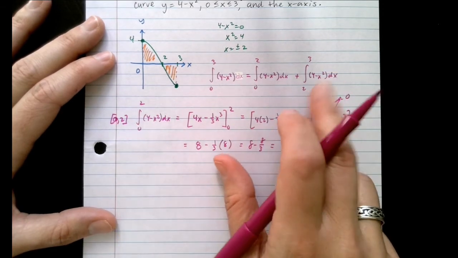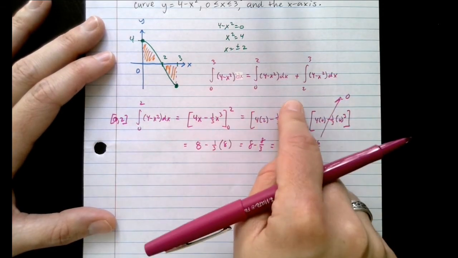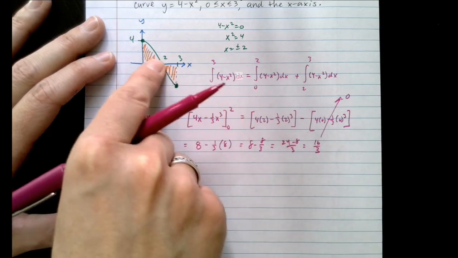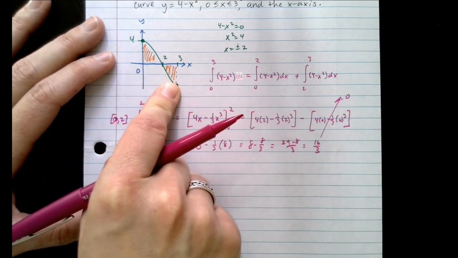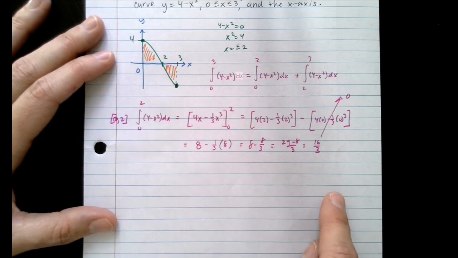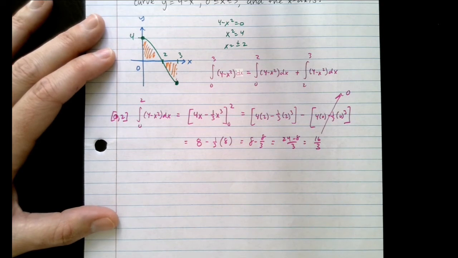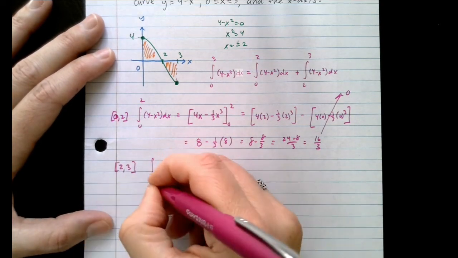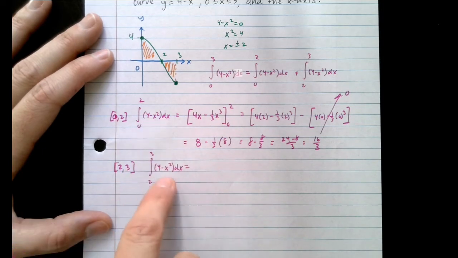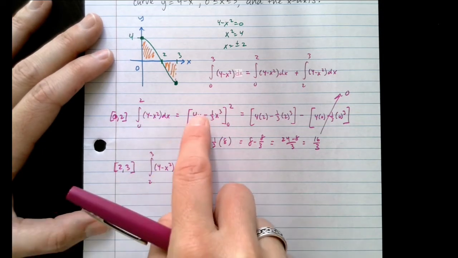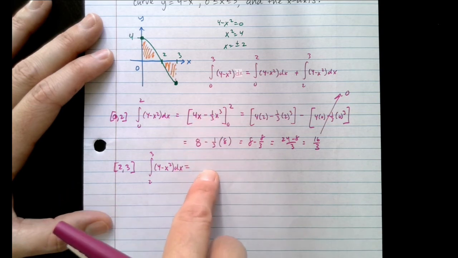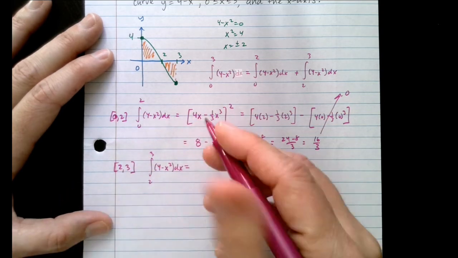Now I'm going to do my second interval. This integral is on the interval from 2 to 3. Now remember, I know my area is going to be negative. So whatever I get, I need to make sure it stays positive because I'm trying to find total area. Now in this case, notice I'm integrating the same function. So I already know my antiderivative. I already did the work up here. So all I have to do is rewrite the same antiderivative, but with the new bounds.